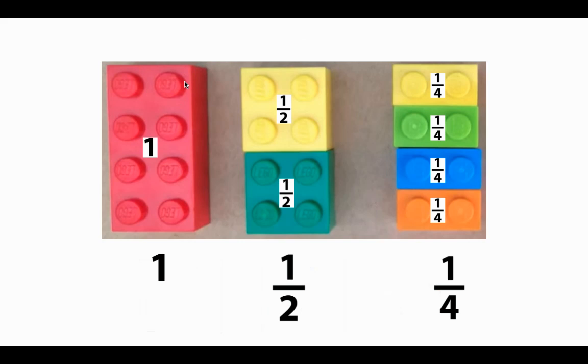This is a whole Lego piece. This is another whole that is represented in a different way with 2 half pieces. This is 1/2 and this is 1/2. This is another whole that's represented in a different way using quarter pieces. 1 quarter and 1 quarter plus a quarter and a quarter. So 4 quarters together make a whole.